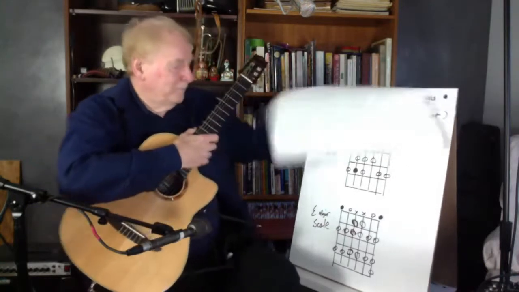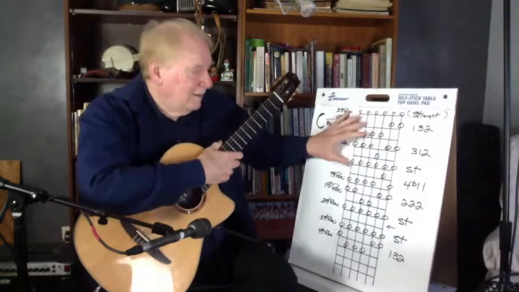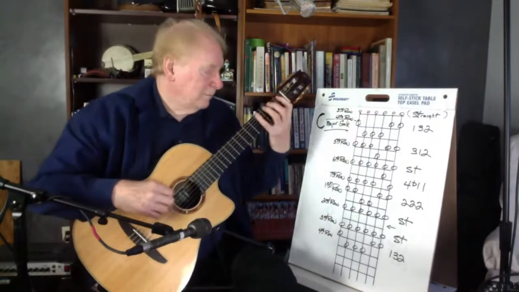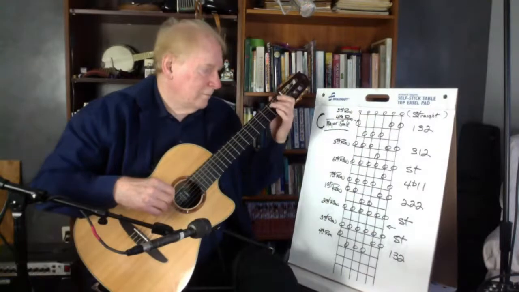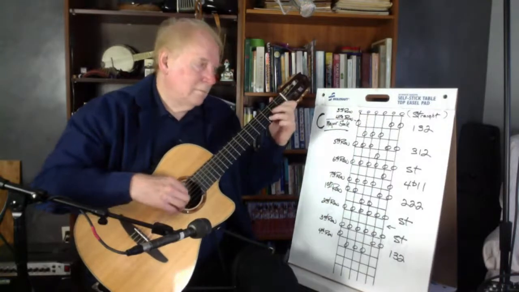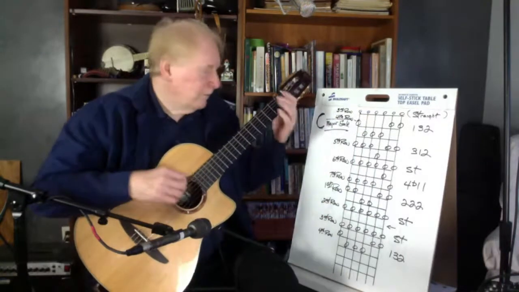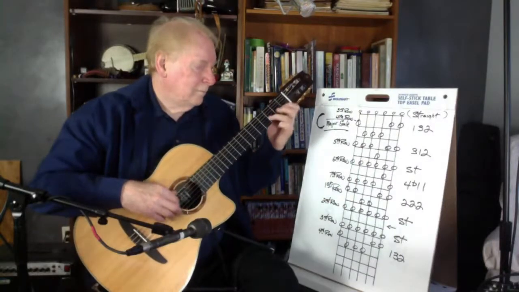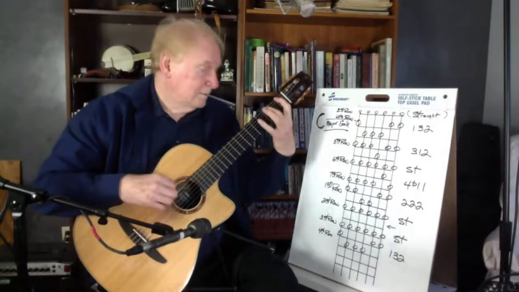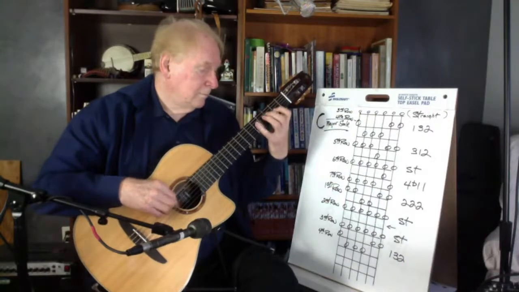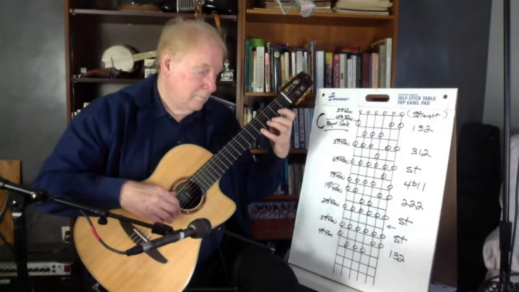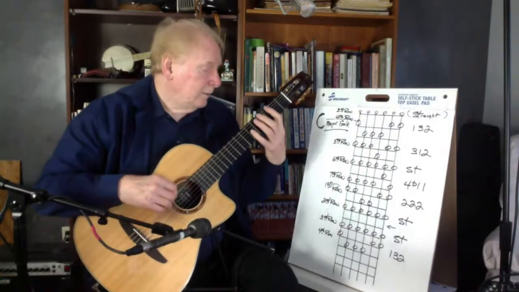Enough of that. So any 3 rows gives you a scale fingering. I'm going to start down here. Whoops. I have to play a wrong note every once in a while. Now, then.